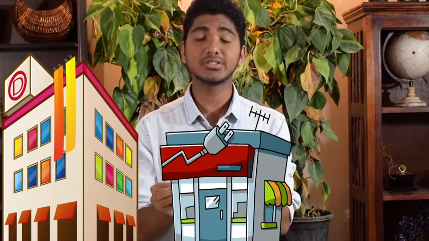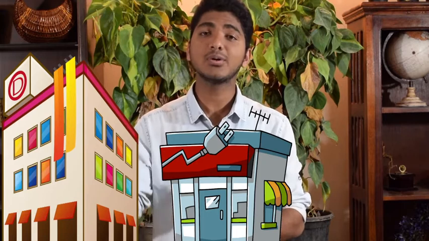Let us talk about big businesses. Even for the big businesses, there is no problem because they have enough resources, they have enough employees to comply with the GST procedures. So now only one category is left, that is middle class business.